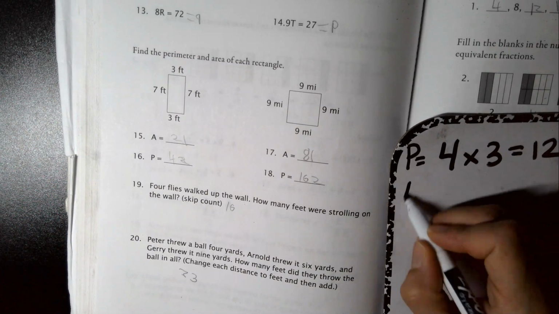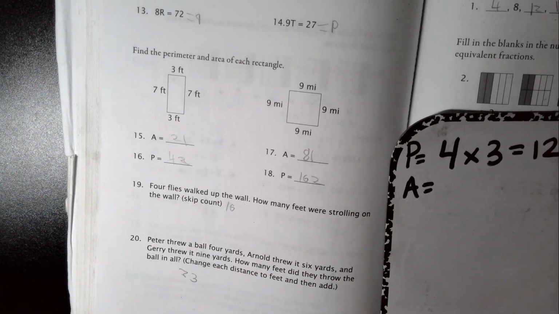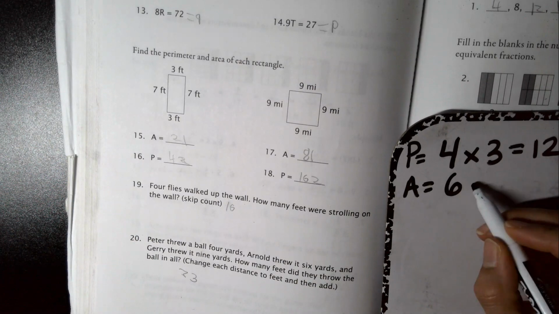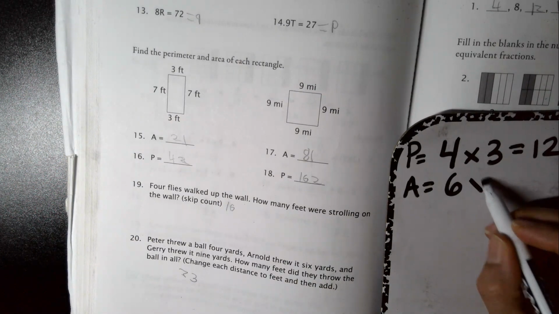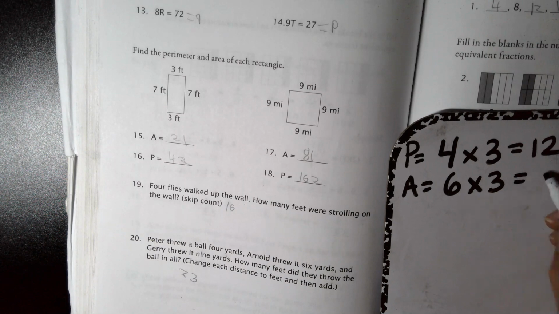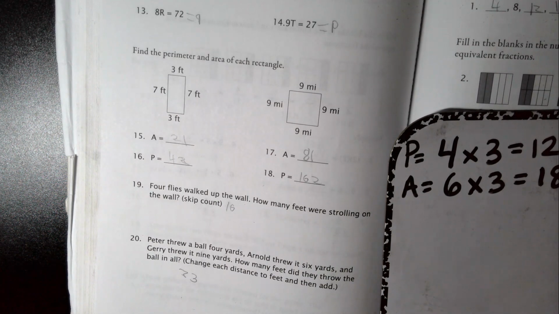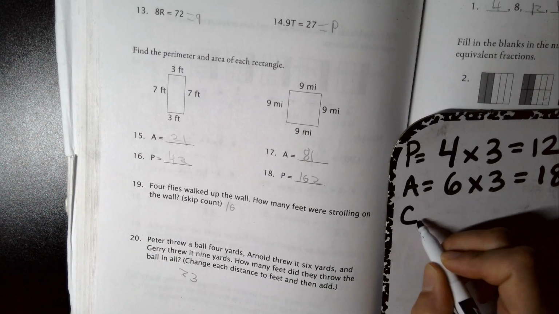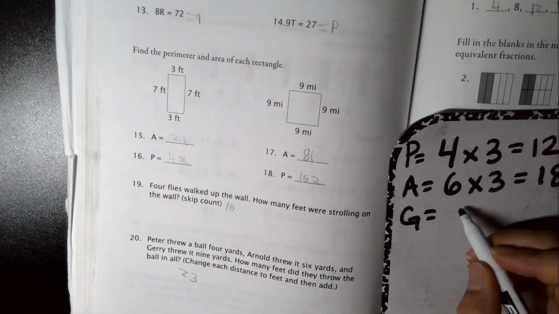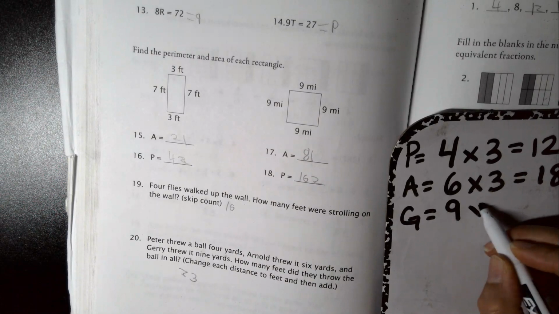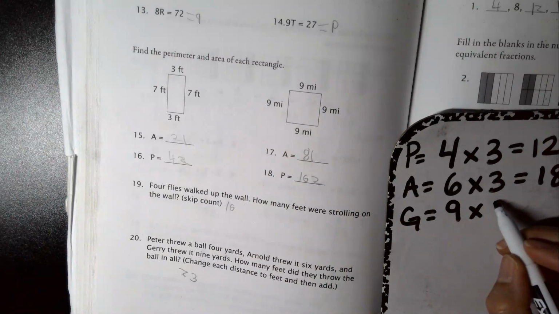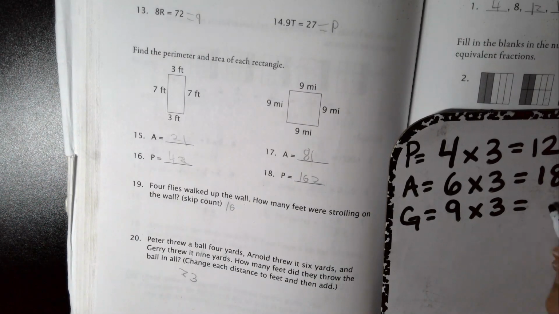Arnold, okay, we'll put A for Arnold. He threw it 6 yards. And again, 1 yard equals 3 feet. So we multiply by the 3 and we get 18 feet. So that's how many feet Arnold threw the ball. And then Jerry threw it 9 yards. So we'll put G for Jerry. And again, 1 yard equals 3 feet. So we multiply by 3, and that is 27.